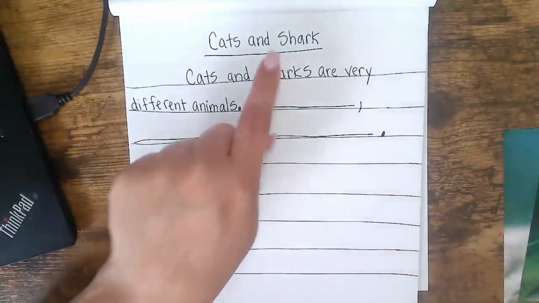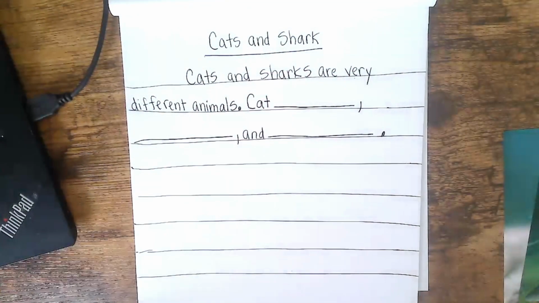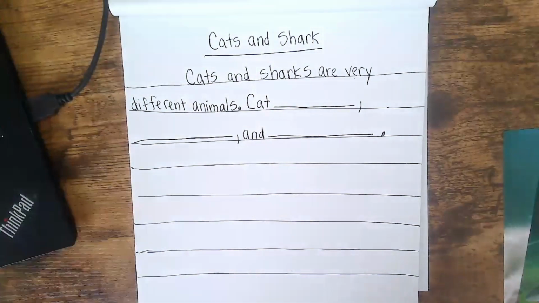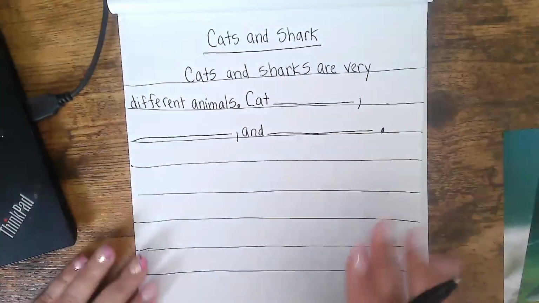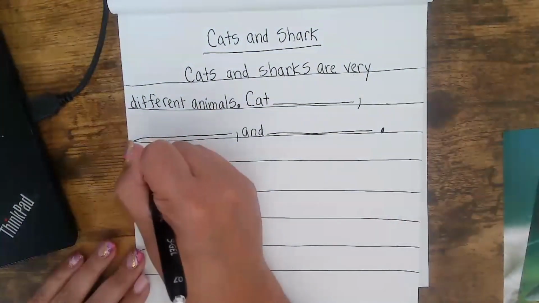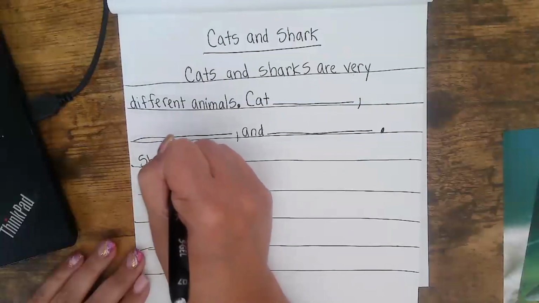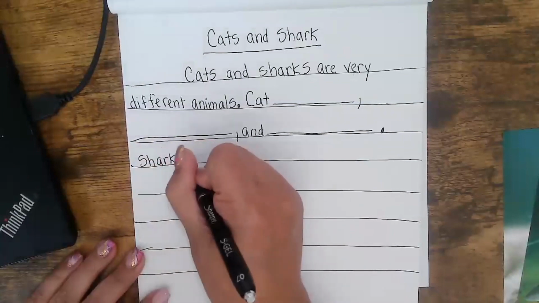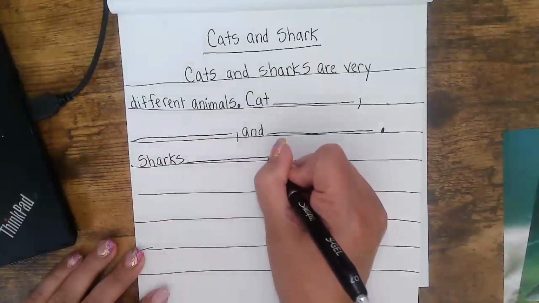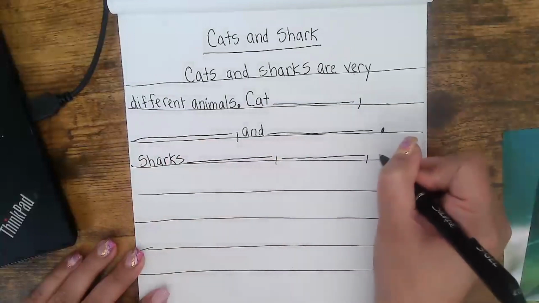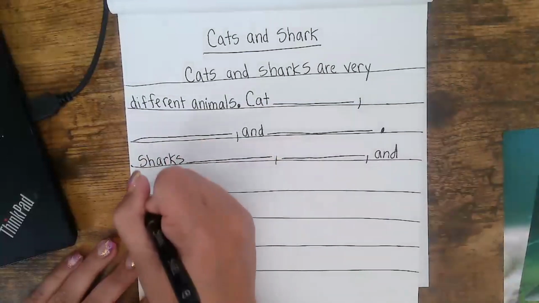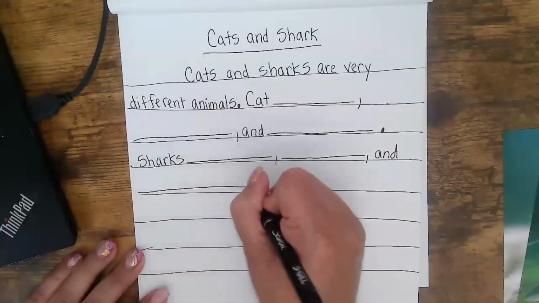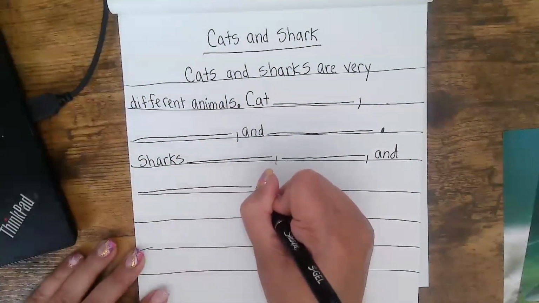And I'm going to fill this in at the end. I don't want you to stress out. I'm going to give you some time right now, okay? Trust me, it's going to make sense in the end. Capital S for sharks, sharks, blank, blank, and blank. So commas in a series is basically when there's a list of things, okay?